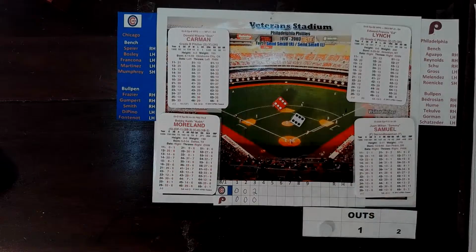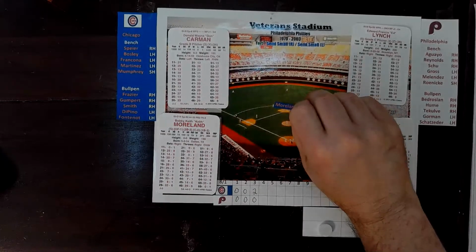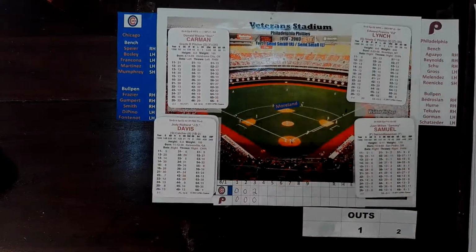Here's Moreland. Whoa, 66. That's a 0. So going to the second column for Moreland. 13 is a 6. That should be a double, I would think. B pitcher, a 6 is a double to right center for Keith Moreland. A leadoff double for Moreland. And Carmen in a little bit of trouble. Moreland is on second, nobody out for Mr. Jody Davis.